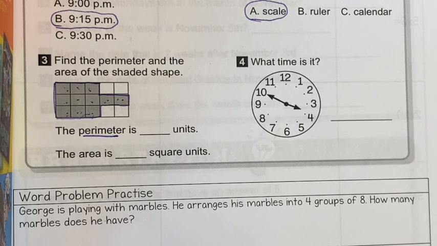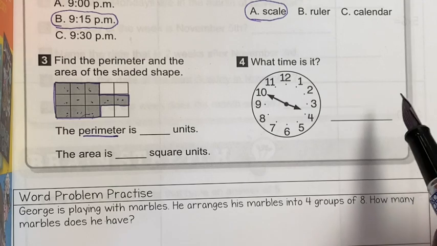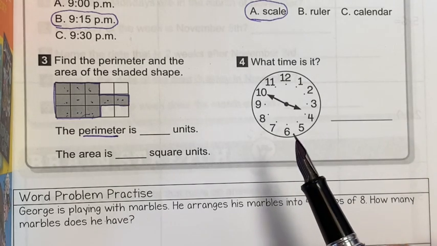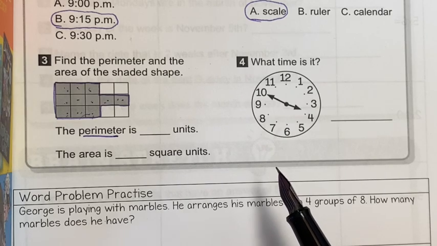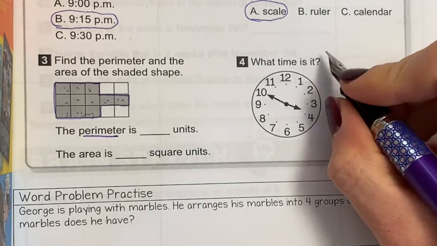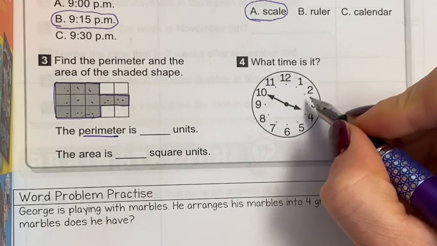It uses digits to tell time. It does not have hands unless you set it to. So the clock on your device, on your computer, on your microwave, on your stove, any clock that reads out the time is a digital clock. This is an analog clock.